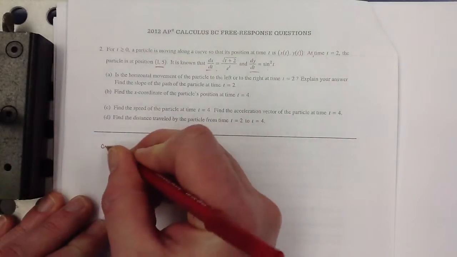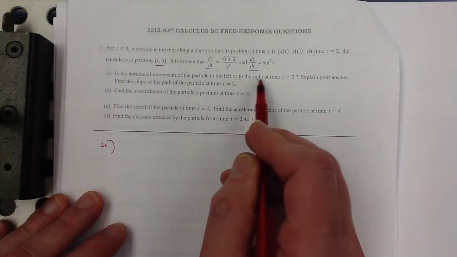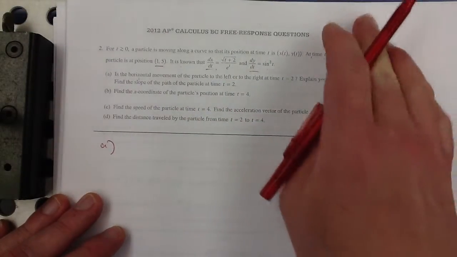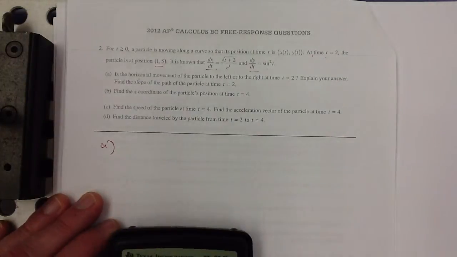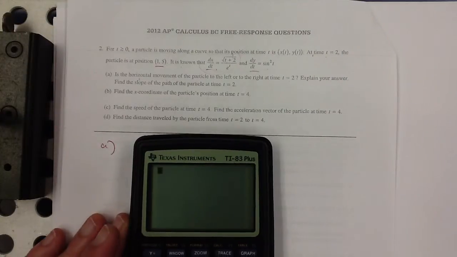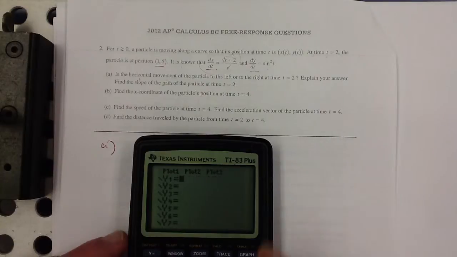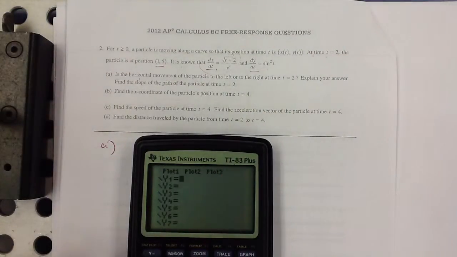Part A. Is the horizontal movement of the particle to the left or the right at time 2? Explain your answer. Well, that's just a matter of whether this is positive or negative. Since I'm going to be doing stuff with these, maybe I'll just put them in y equals, so then I can call them up as y1 and y2. You don't have to do that, but you could.